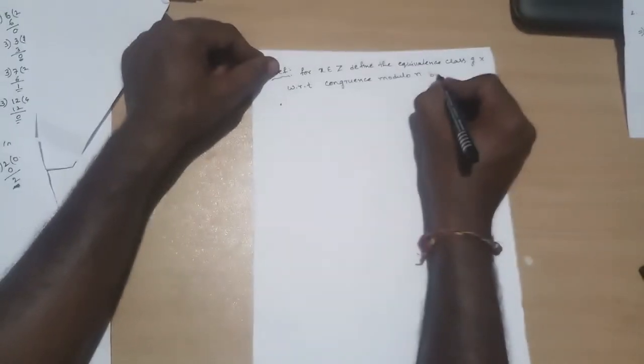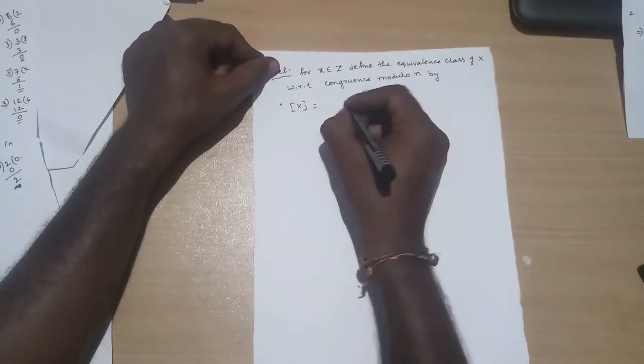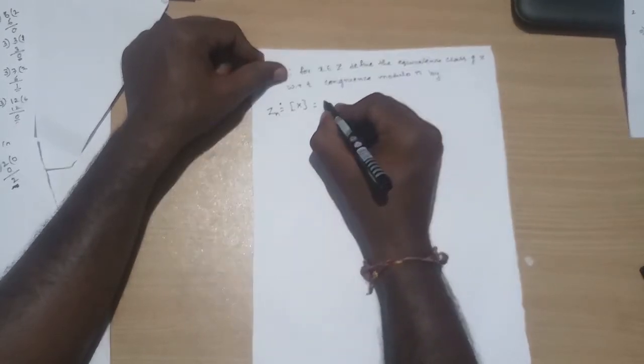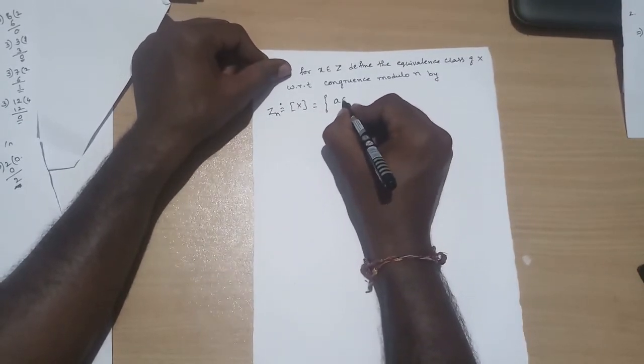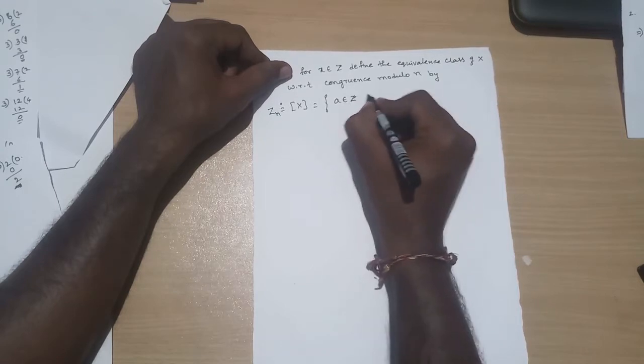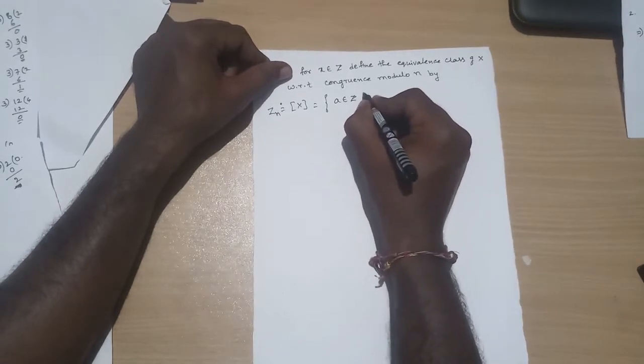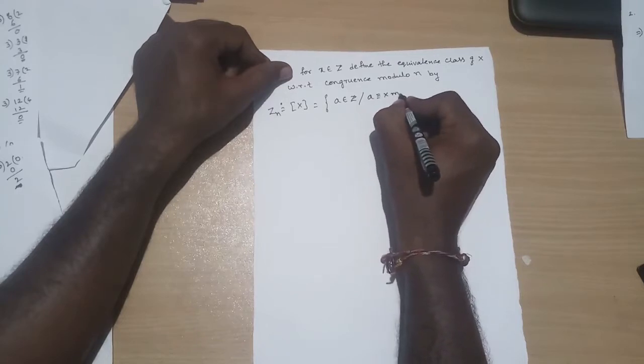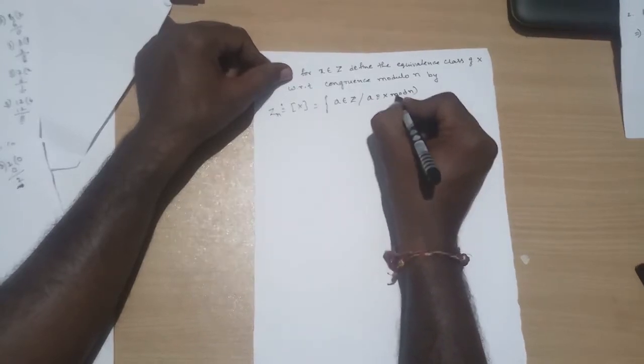The equivalence class of x equals, you can also call it Z suffix n, the set of a belonging to the integers Z such that a is congruent to x mod n.